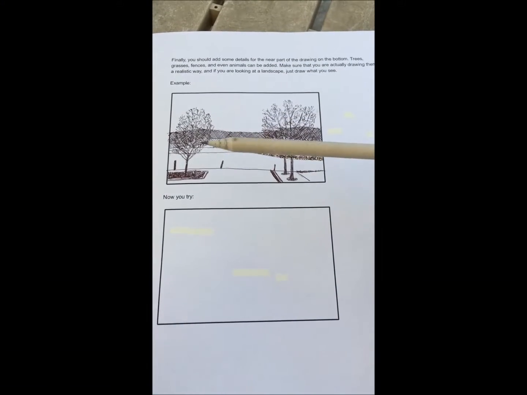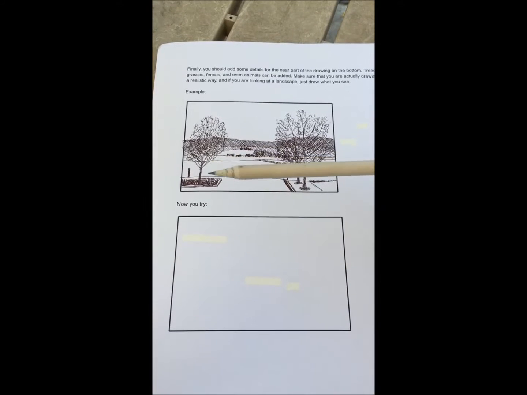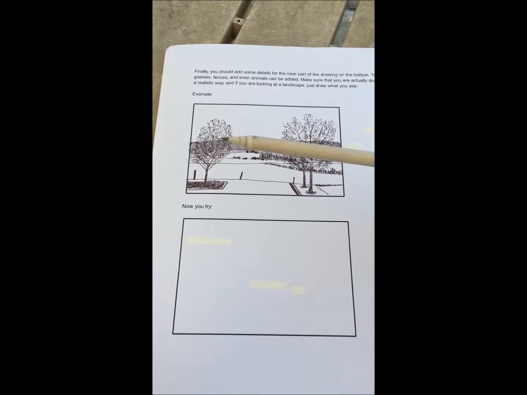you'll see that I definitely didn't add back everything from the picture. I just added back some of the trees, so there's only two on this side and one on this side.